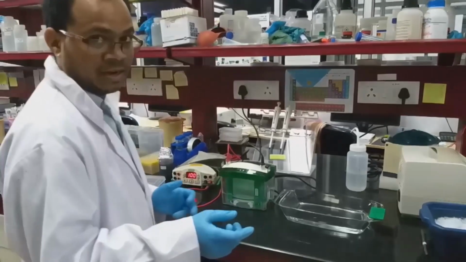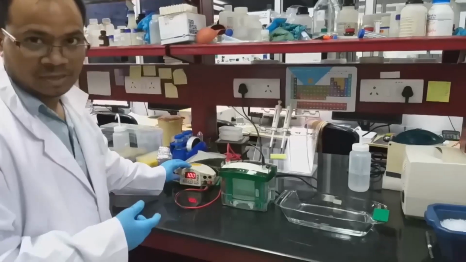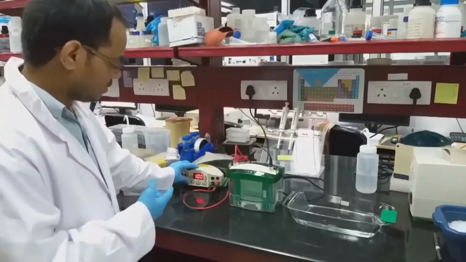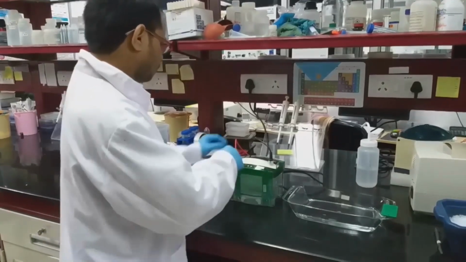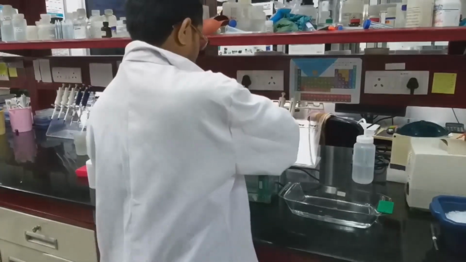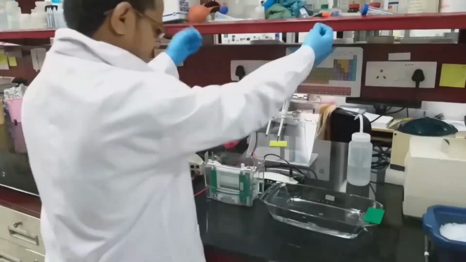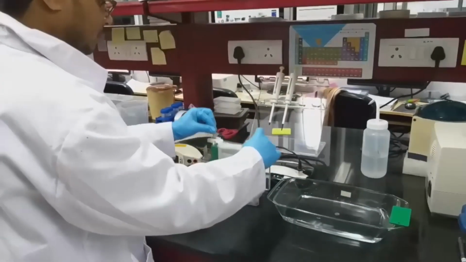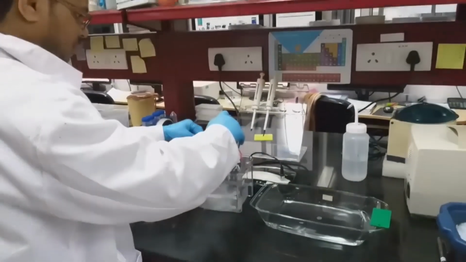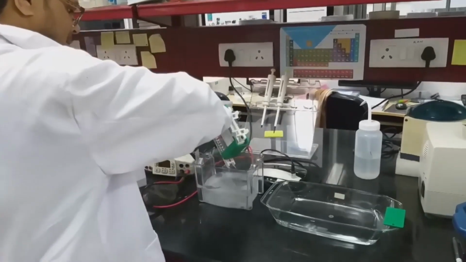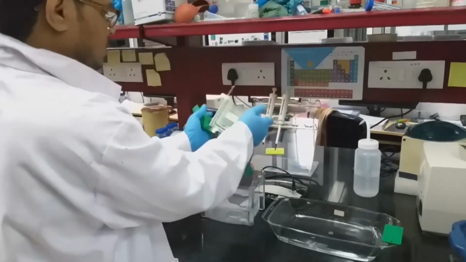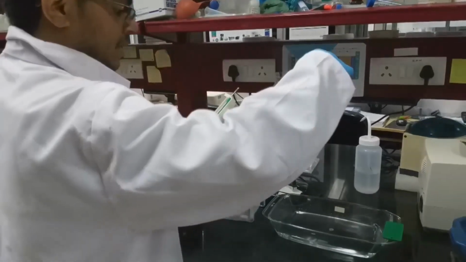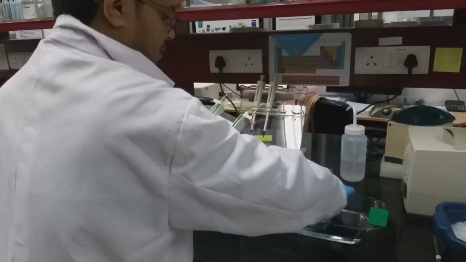So I am going to start the gel run, then I will remove it and show you how to remove the gel. Take out the glass plates.